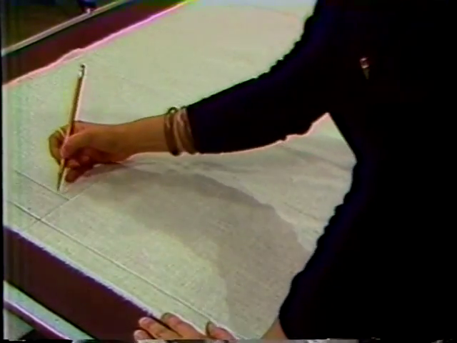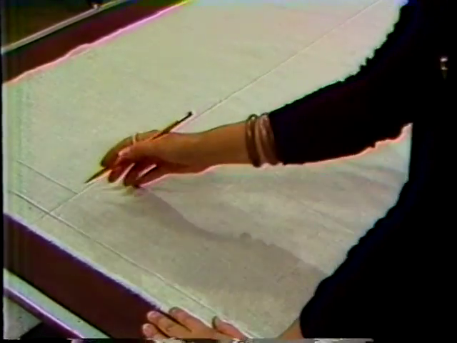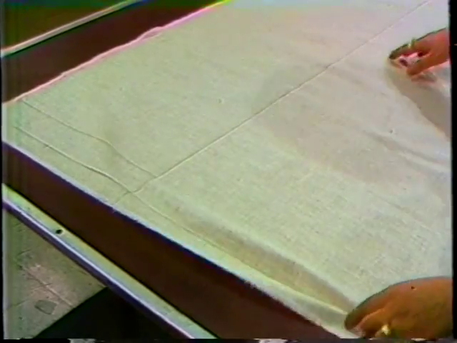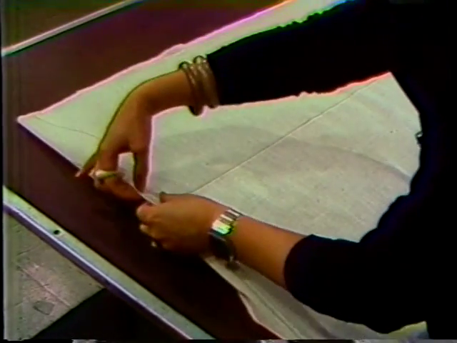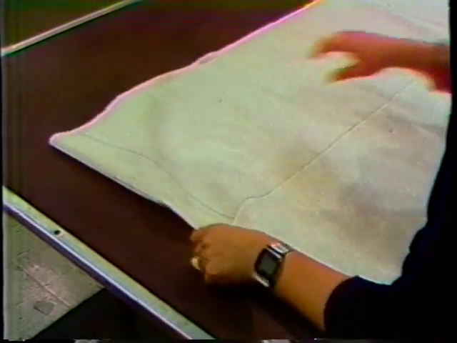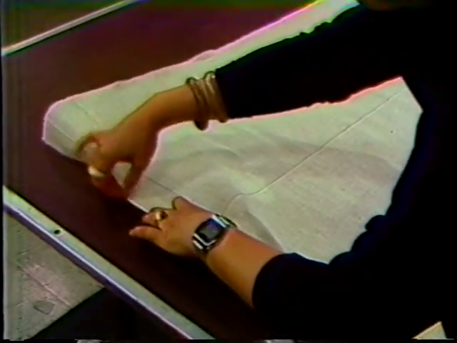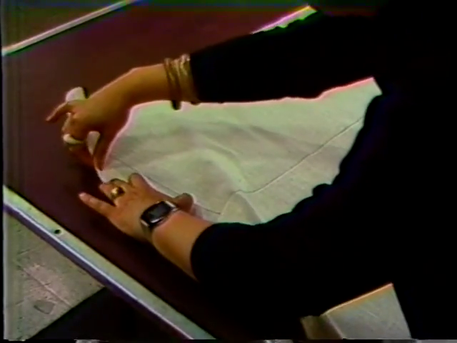Different from the first demonstration, we begin with another grain line 2 inches away from the length grain, parallel all the way up from the hip line to the waist. Fold back on the length grain.